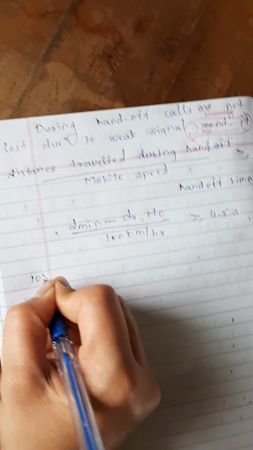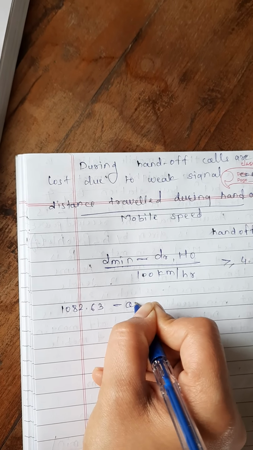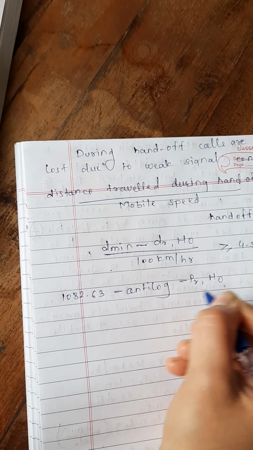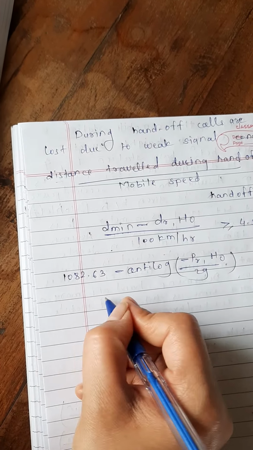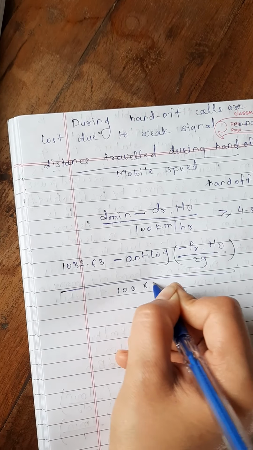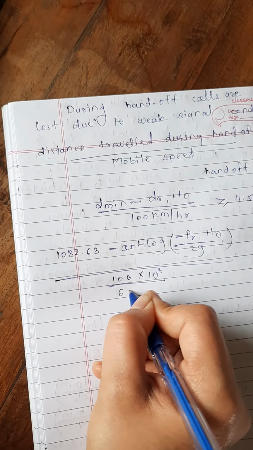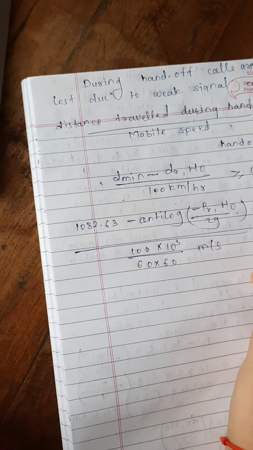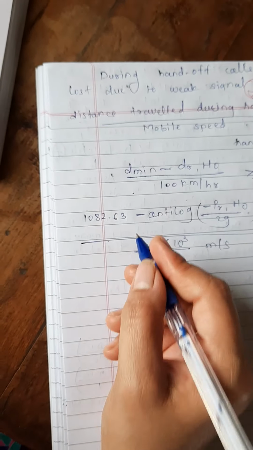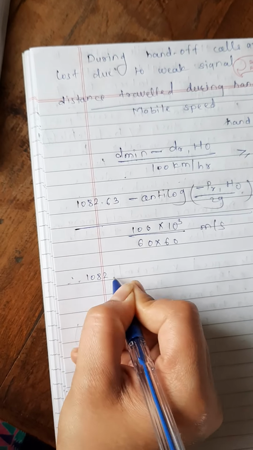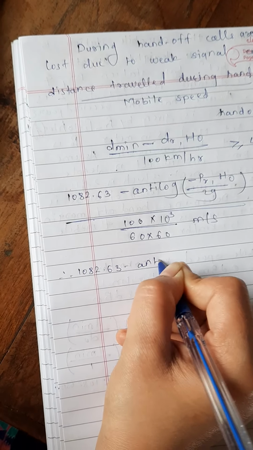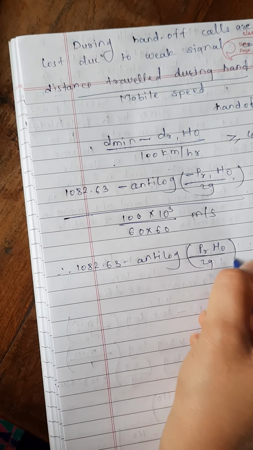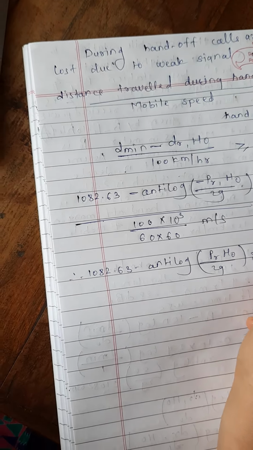So it is 1082.63 minus anti-log of minus PRHO by 29. So we can solve this equation. So 1082.63 minus anti-log of minus PRHO by 29 is greater than or equal to 124.96.